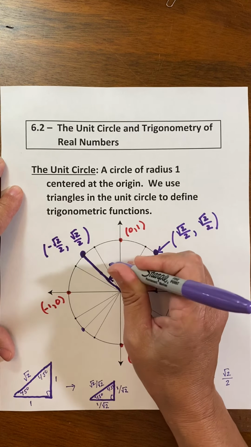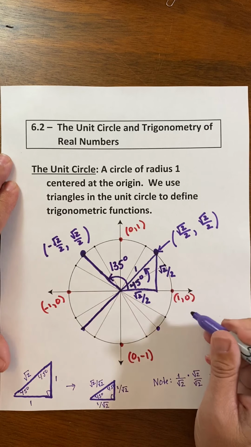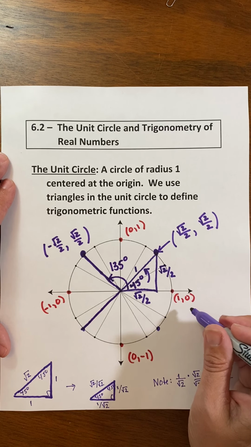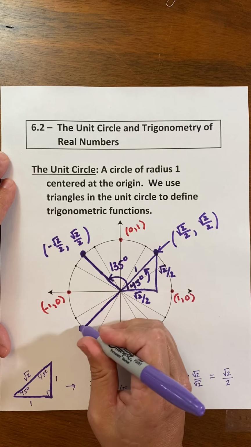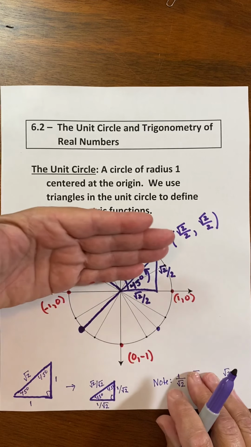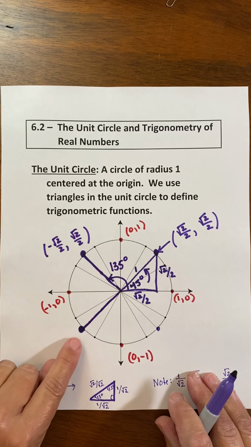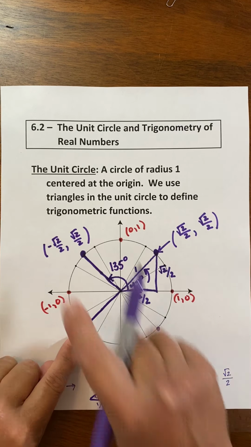If I cut the third quadrant right in half and look at the coordinates of this point right here, that's just symmetric with respect to the x-axis. It has the same coordinates as the other two points, although both your x-coordinate and your y-coordinate are negative. So (negative square root of 2 over 2, negative square root of 2 over 2).